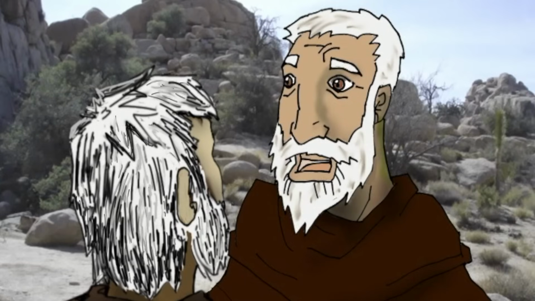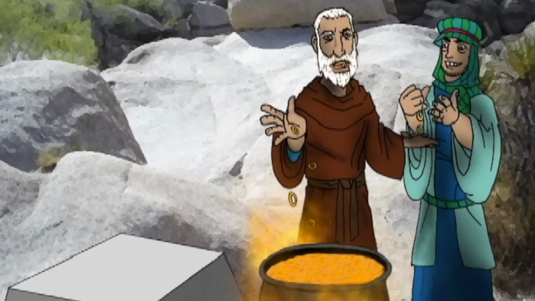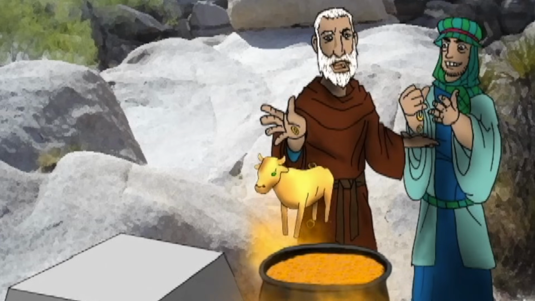Moses asked Aaron, "What did the people do to you to cause you to do this great sin?" Aaron lied, saying, "Don't be mad at me. The people gave me their gold. I just threw it into the fire and this calf jumped out."